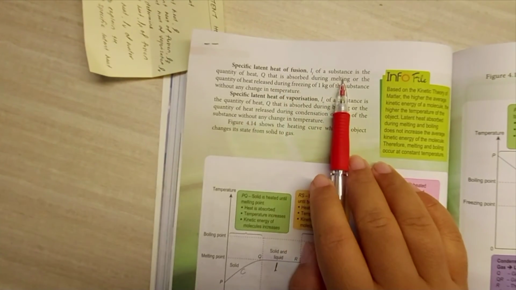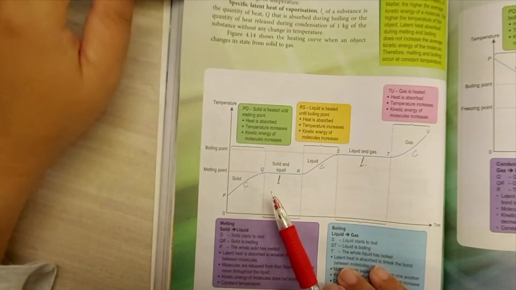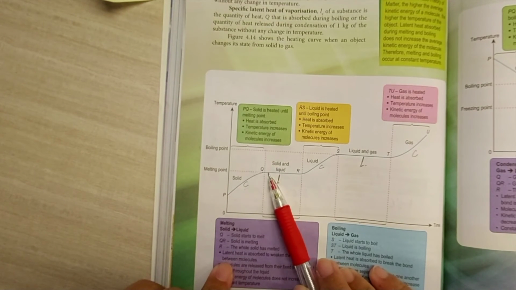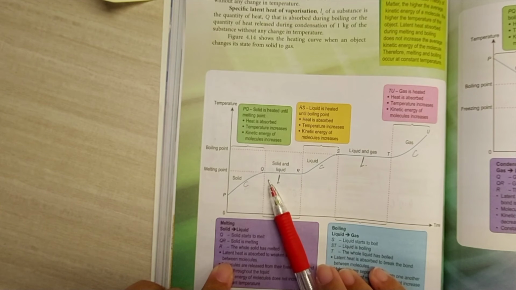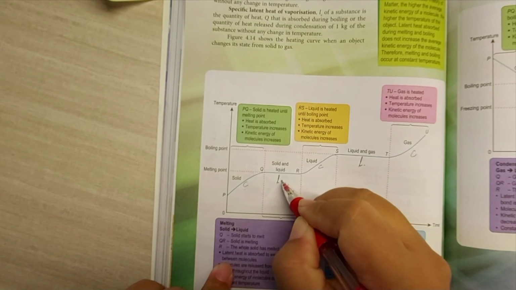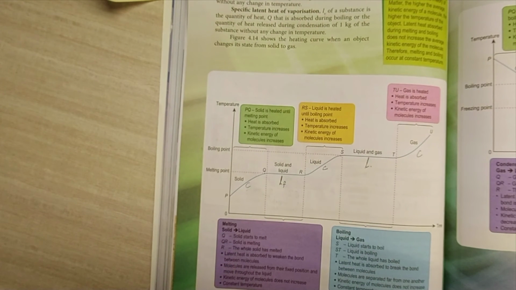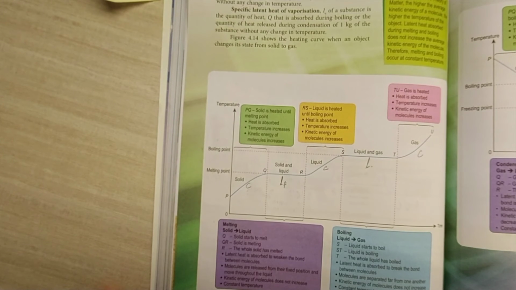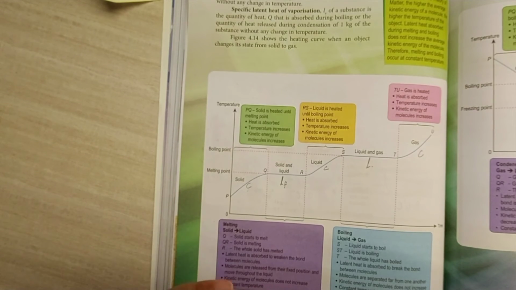During melting, kalau sebut perkataan melting, dia mesti from, apa dia punya state dia? State dia adalah from solid to liquid. Ataupun from liquid to solid. Okay, jadi kat sini adalah fusion. Jadi kat sini adalah LF. So, kalau dia sebut situ adalah specific latent heat of fusion, kamu dah tahu dah kat situ sama ada dia melting ataupun dia freezing.